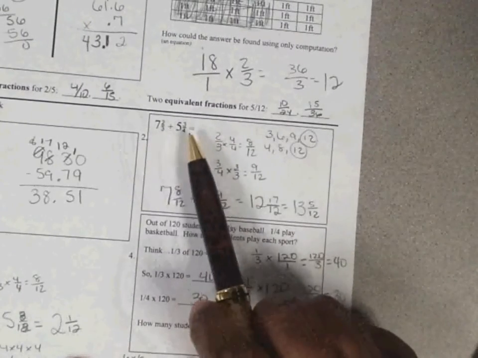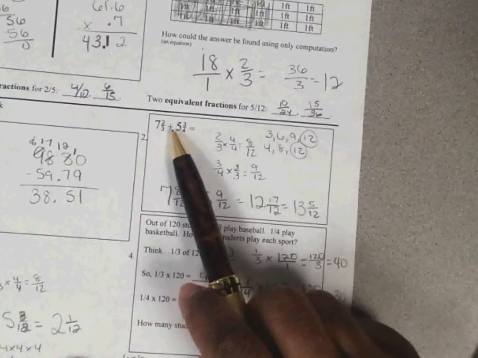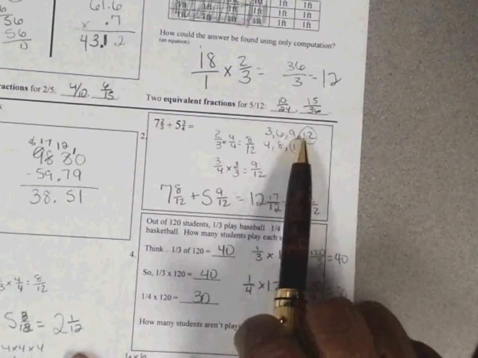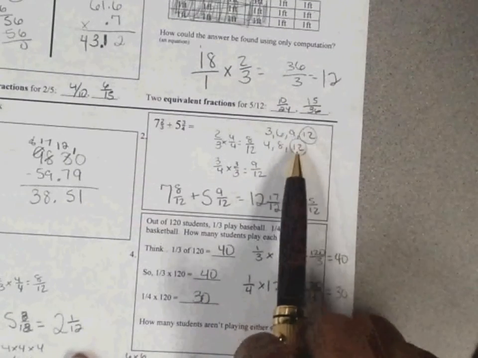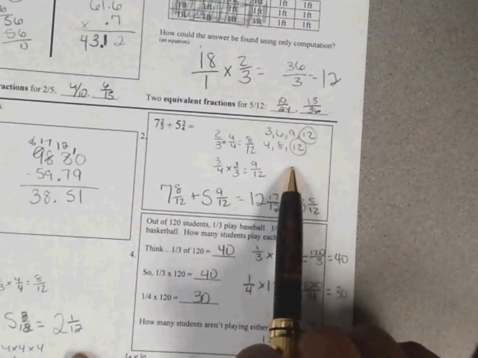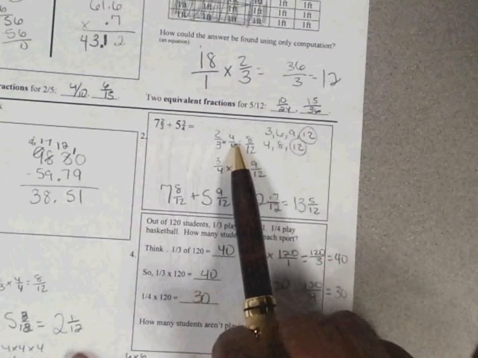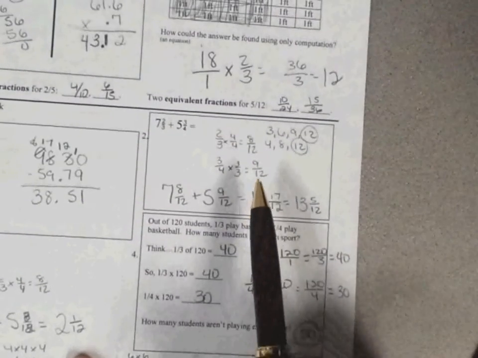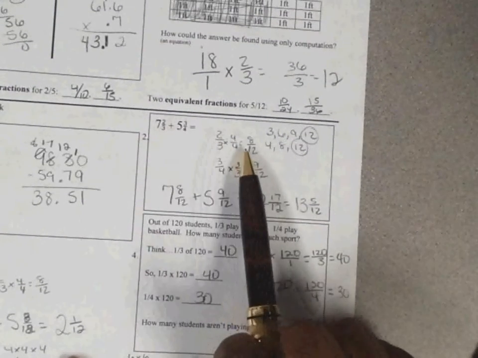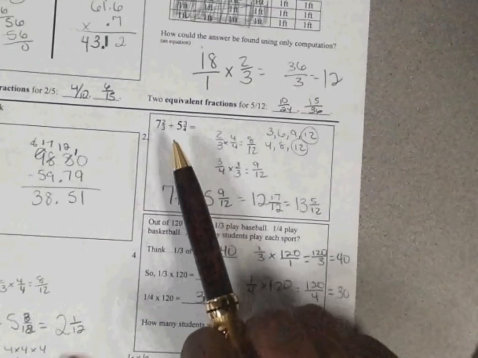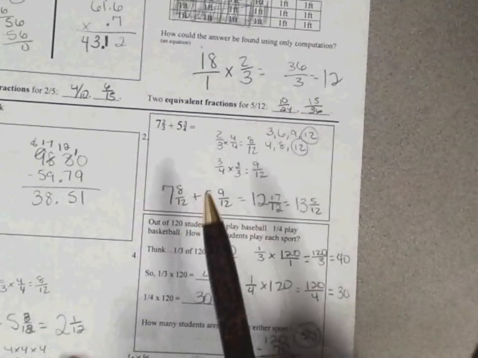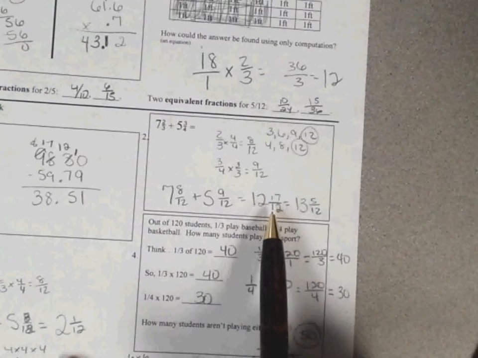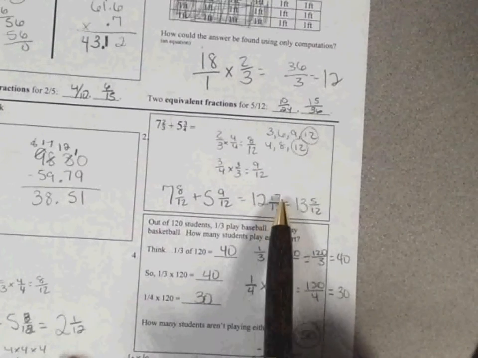Number 2, I have a 3 and a 4 as my denominator, and I'm adding, not multiplying, so I have to change my denominator. I realize that the least common multiple is 12, so I have to multiply 2/3 times 4/4 and 3/4 times 3/3. I rewrite my problem, bringing my whole number with my fraction this time. So I have 7 8/12 plus 5 9/12, and that gives me 12 17/12.